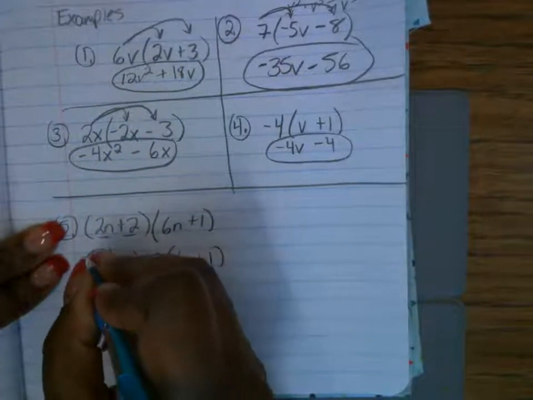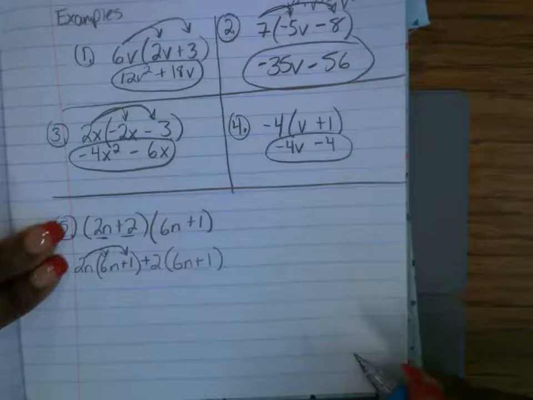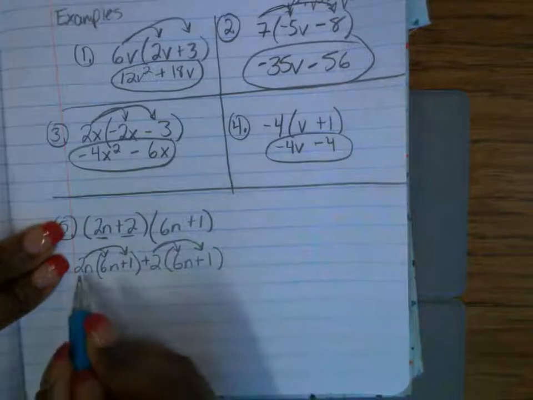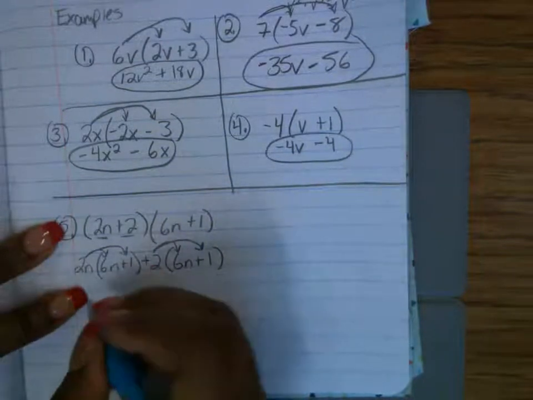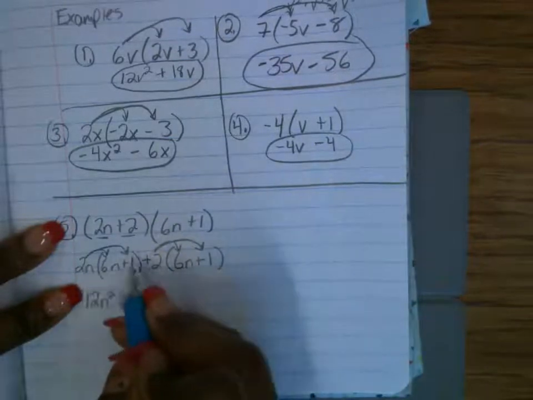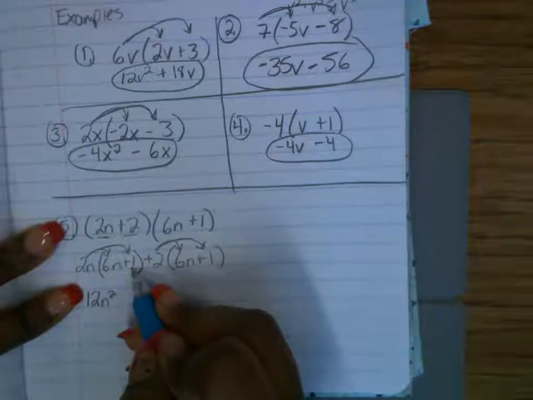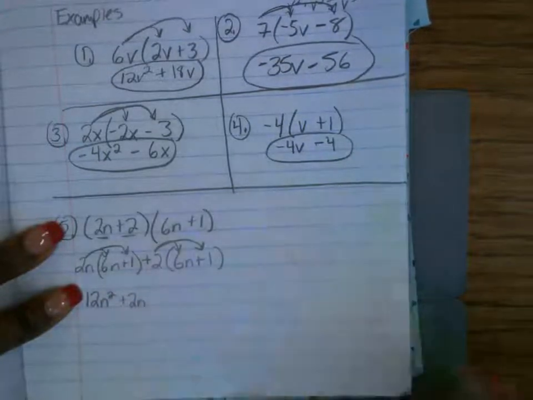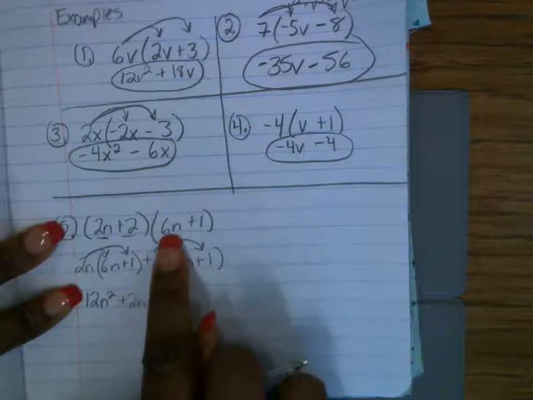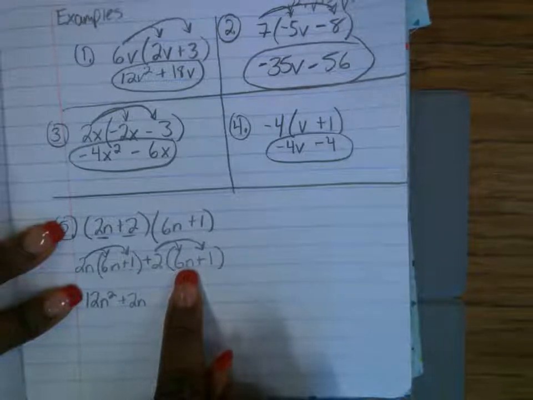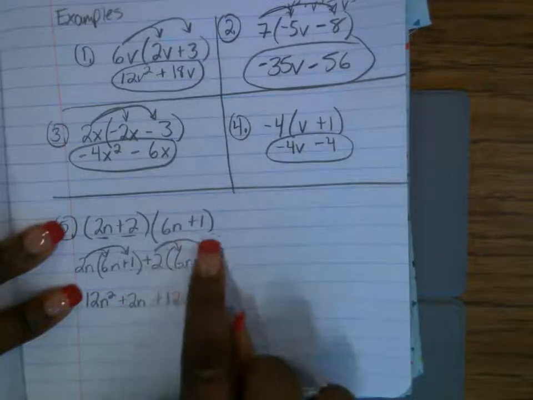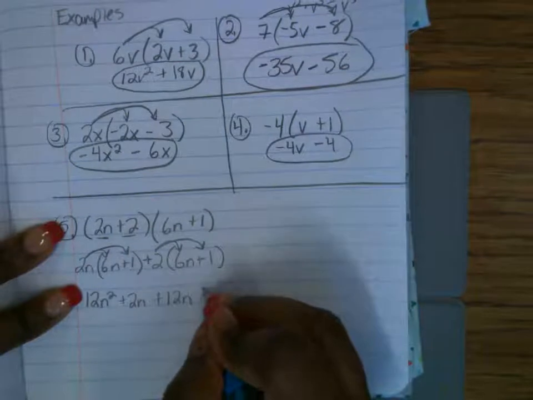So you're going to multiply the 2n times both the numbers in the parentheses here, positive 2 times both of the numbers in the parentheses there. What's 2n times 6n? 12n to the second power. Very good. What's 2n times 1? 2n. Okay. Now let's do this one. It's a positive 2. What's positive 2 times 6n? That's 12n. It's positive 12n. What's 2 times 1? 2.